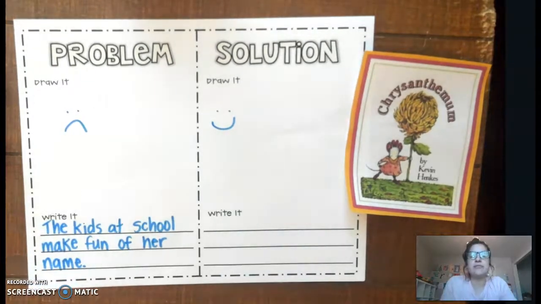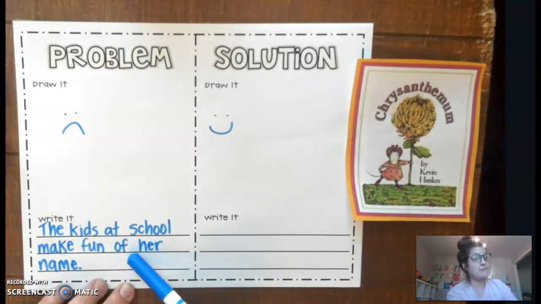So the solution in the story is that her teacher has the same type of name. Her teacher is named after a flower, Miss Delphinium. And when the other kids hear that, they want to change their name to a flower. They want their name to be like Miss Delphinium and Chrysanthemum. So the teacher helped solve her problem. For the solution, we're going to write, remember, they're not making fun of her name anymore. That's why the problem is solved.